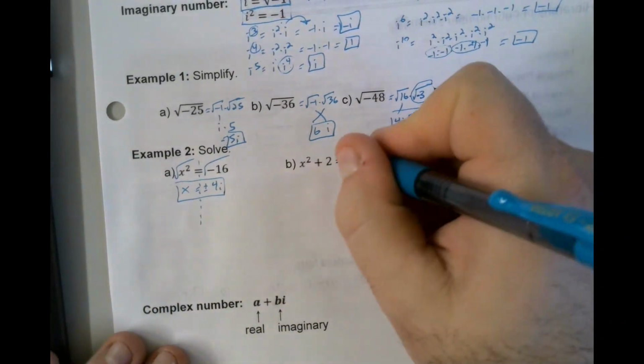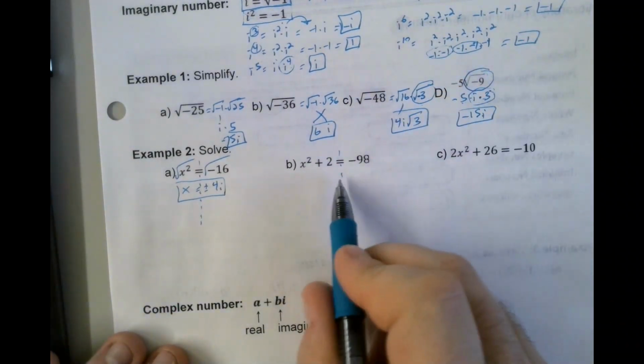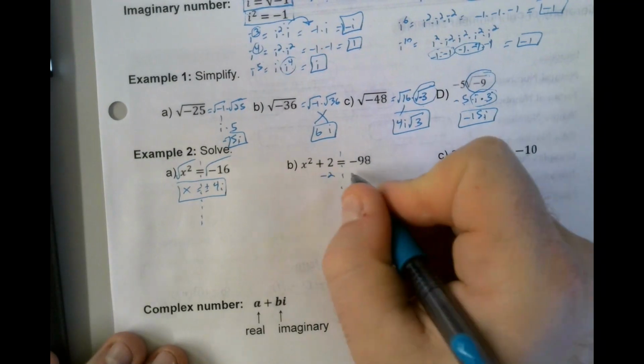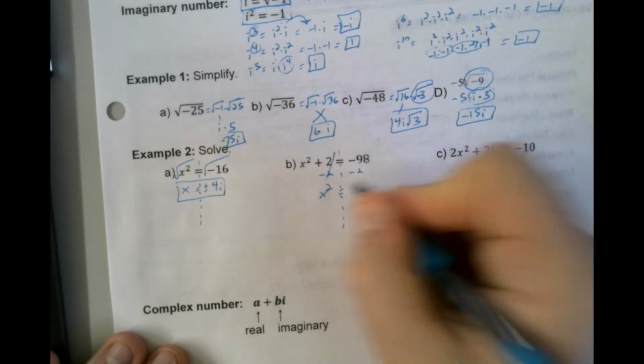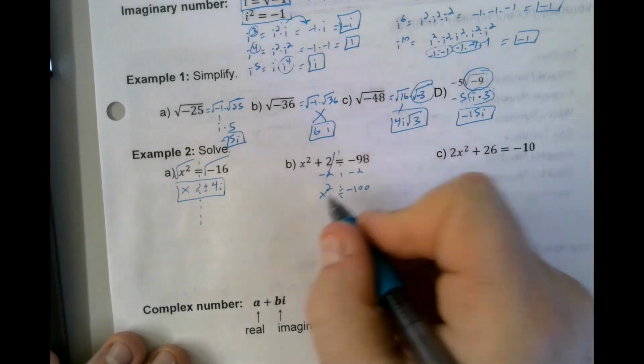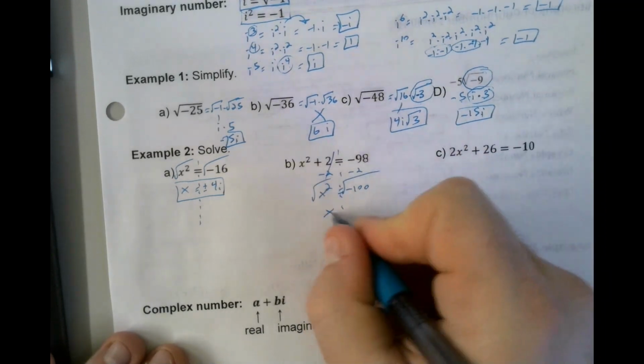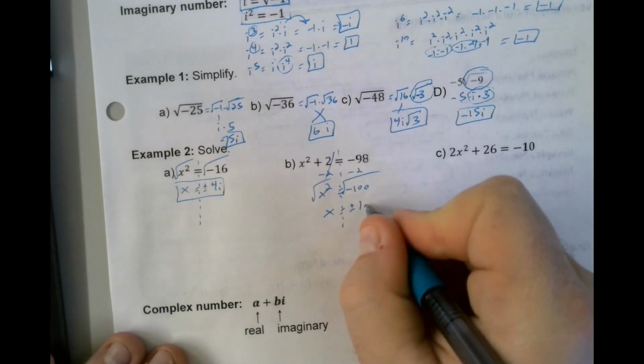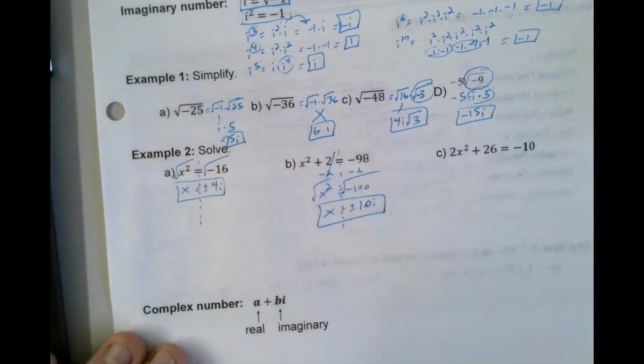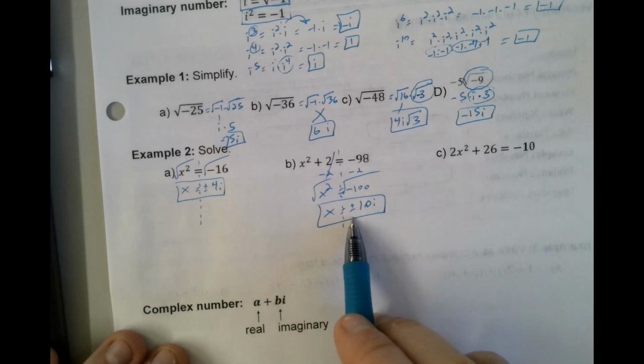If I did the same thing on this one, there's no bx term. I just solve for the x squared first. Notice I got negative 100 over here, and then I square root both sides. So you're going to get plus or minus 10i. And remember when you square root, you always get a plus or minus on that side. The negative pulls out as i.